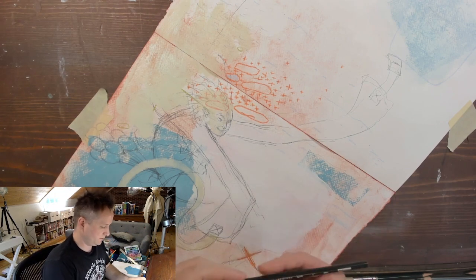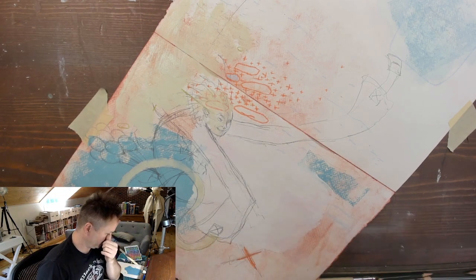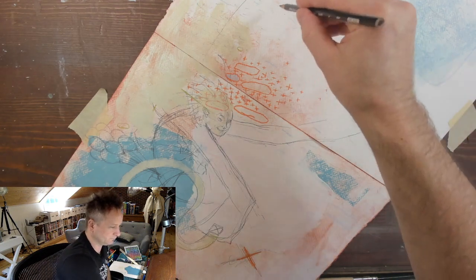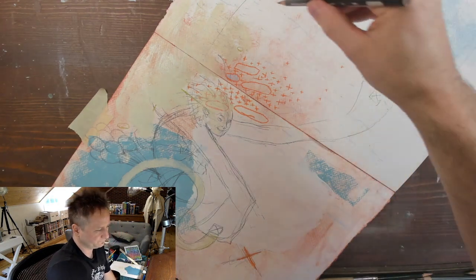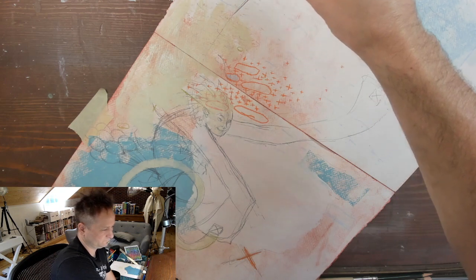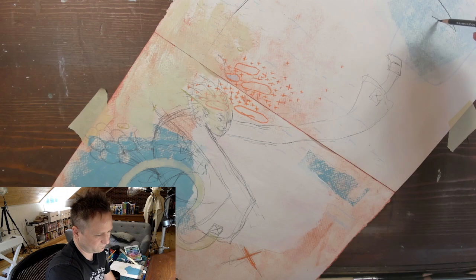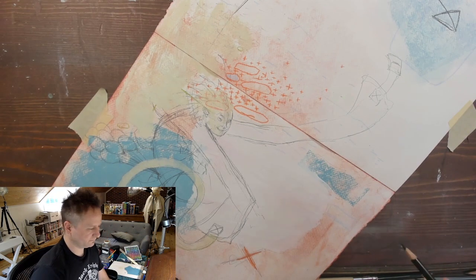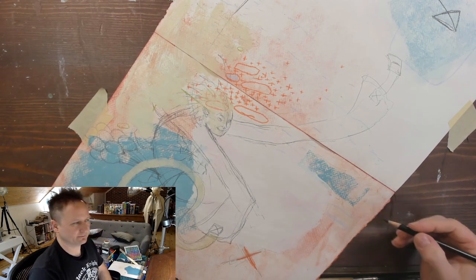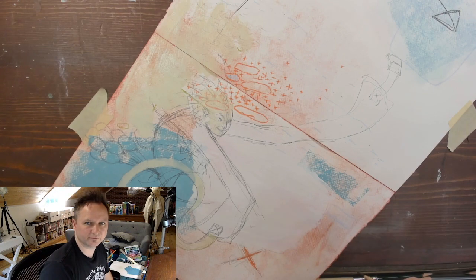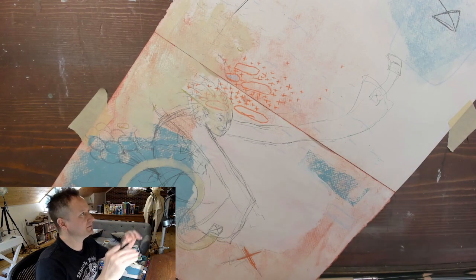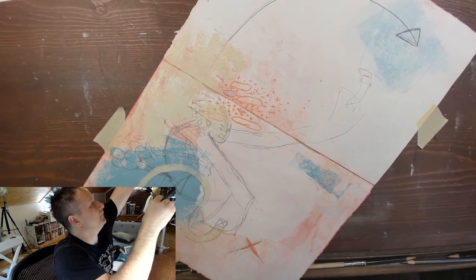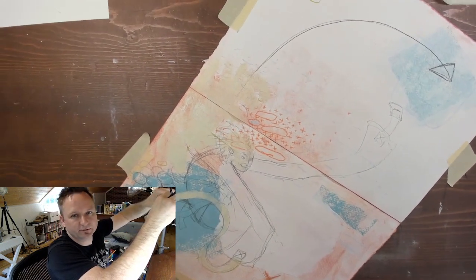Get a Prismacolor, a black Prismacolor. There we go. And I'm sorry some of this ain't on the screen. It's kind of weird, the angles and stuff. Let me try and move it up just a smidge. There we go.